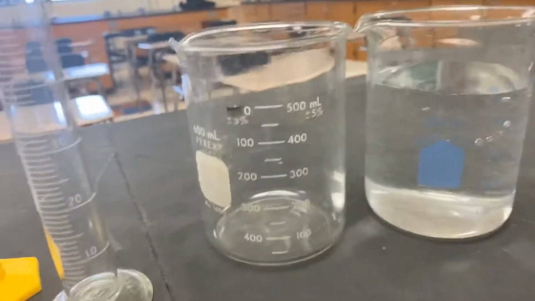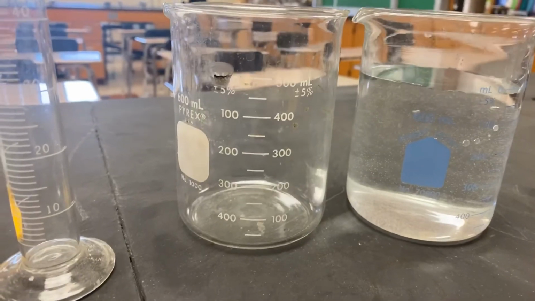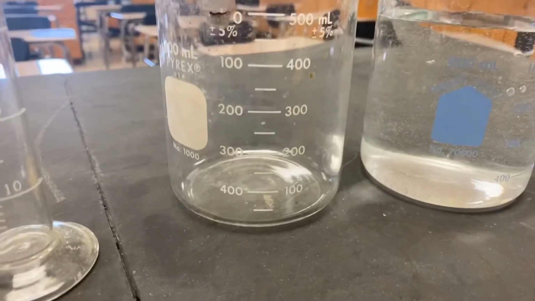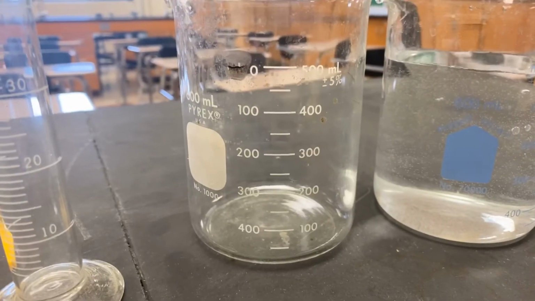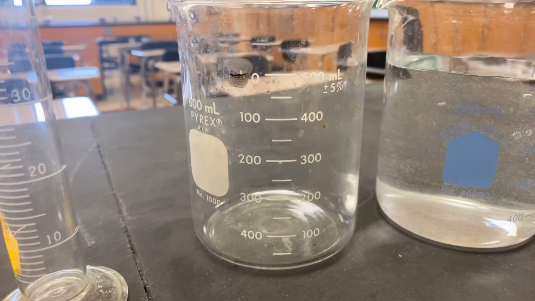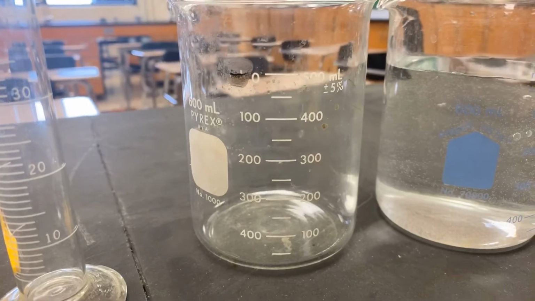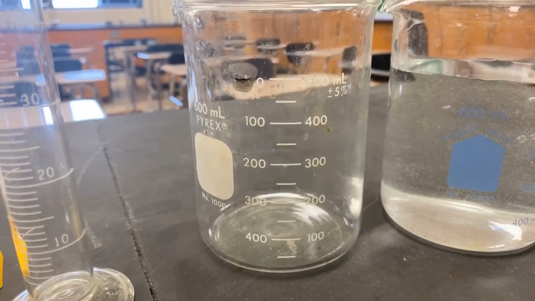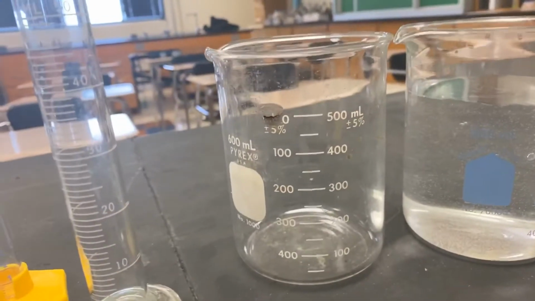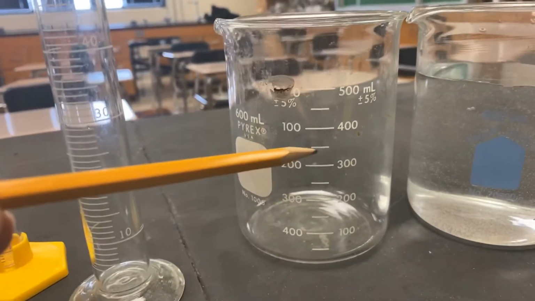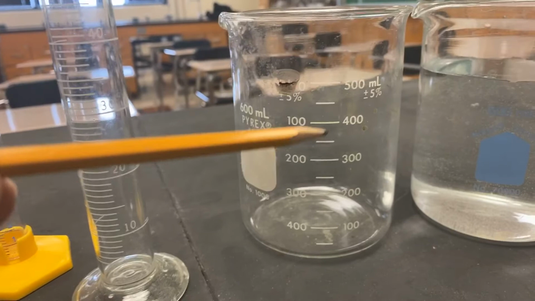Now, what do I have here? Well, I have a beaker, but here's the problem with the beaker. It's really not all that precise. From 300 to 400, you only have one line. So you have a span of 100, but you only have 2 lines. That means that's got to be a 50. What if you fall in between?